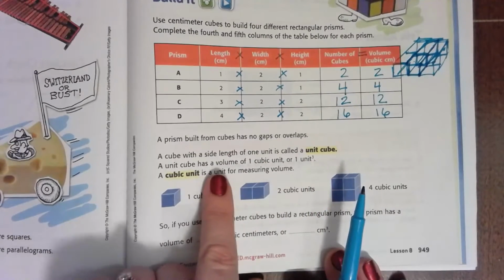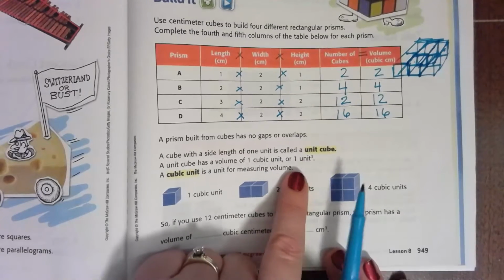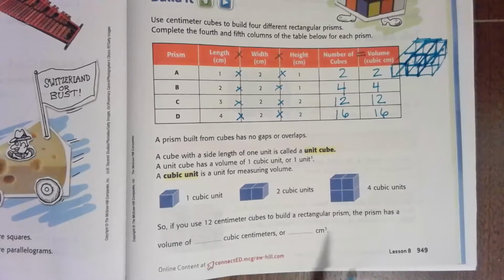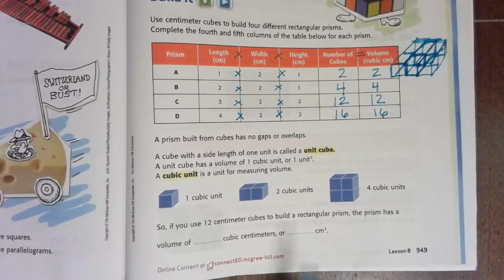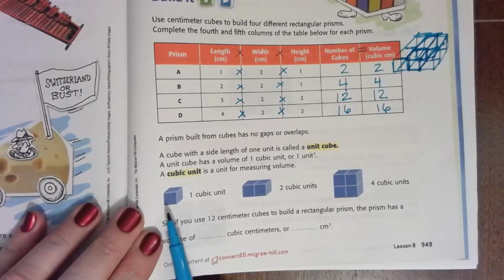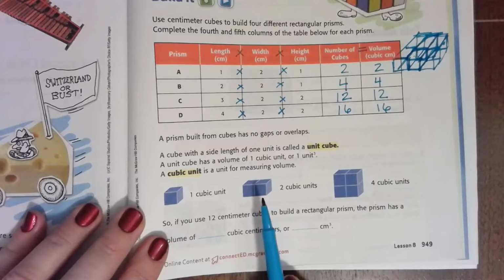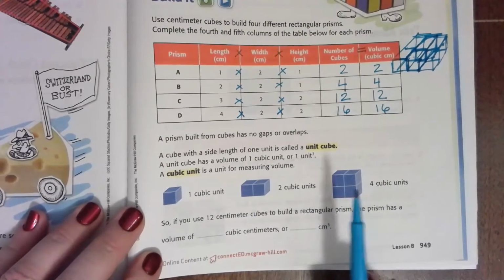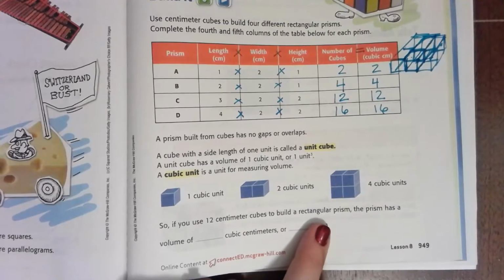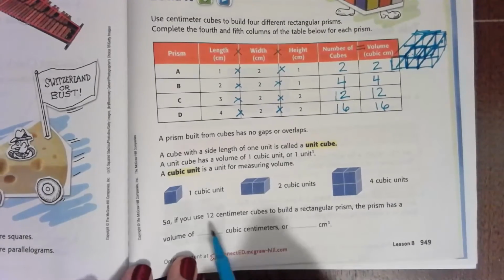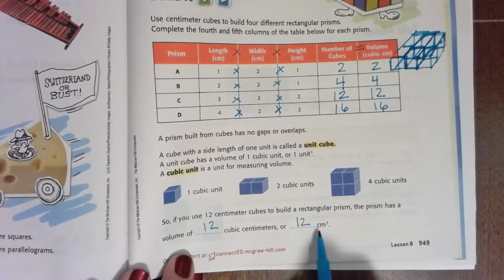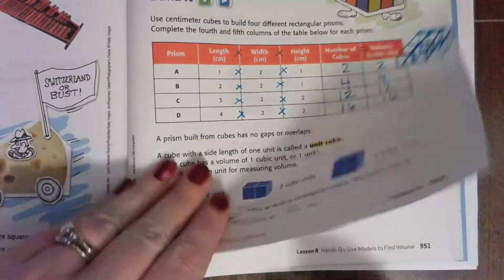A unit cube has a volume of 1 cubic unit, or notice we say 1 unit with the little 3 raised up. That means cubic unit or unit cubed. A cubic unit is a unit for measuring volume. So this is 1 cubic unit. This would be 2 cubic units, and this is 4 cubic units. 4 cubes, 2 cubes, 1 cube. If you use 12 centimeter cubes to build a rectangular prism, the prism would have a volume of 12 cubic centimeters, or 12 centimeters cubed, with the little 3.